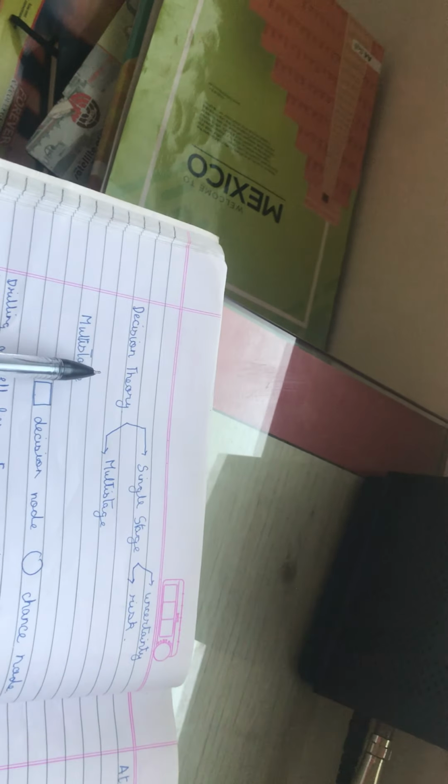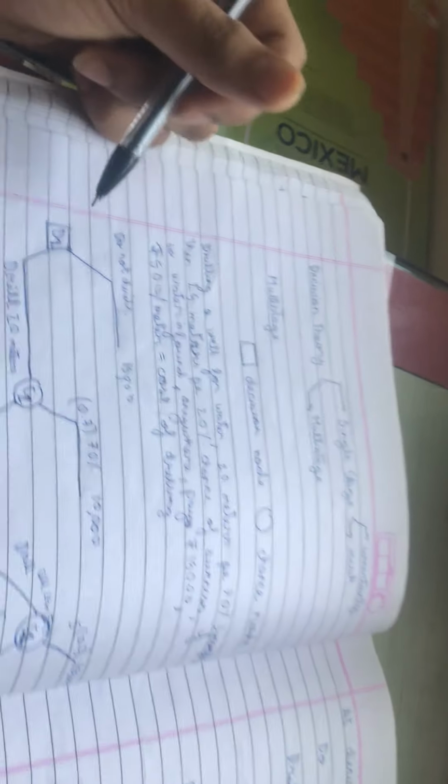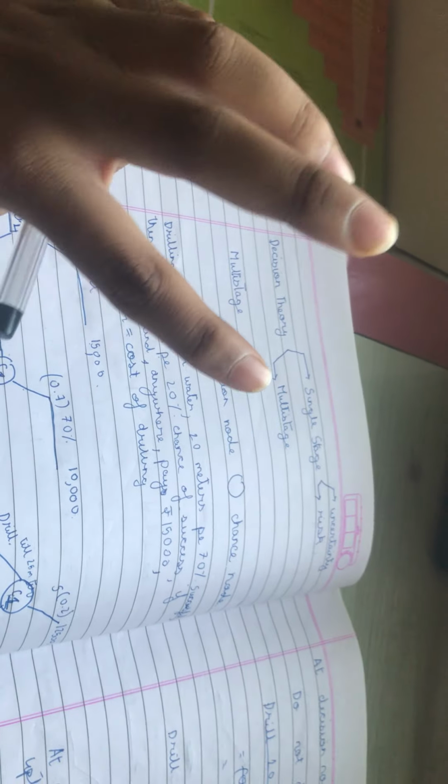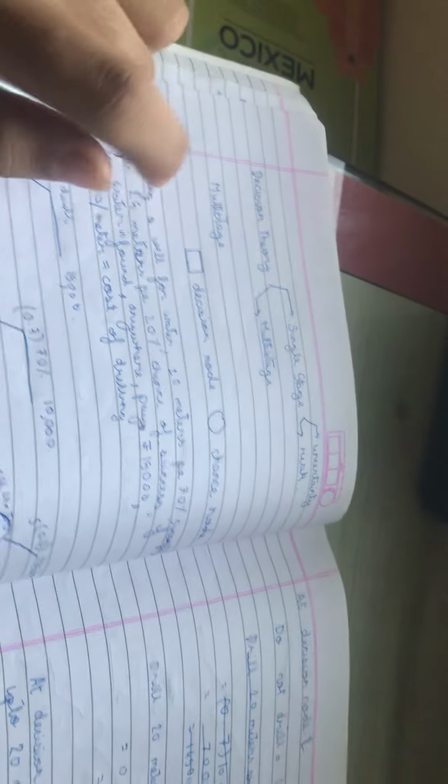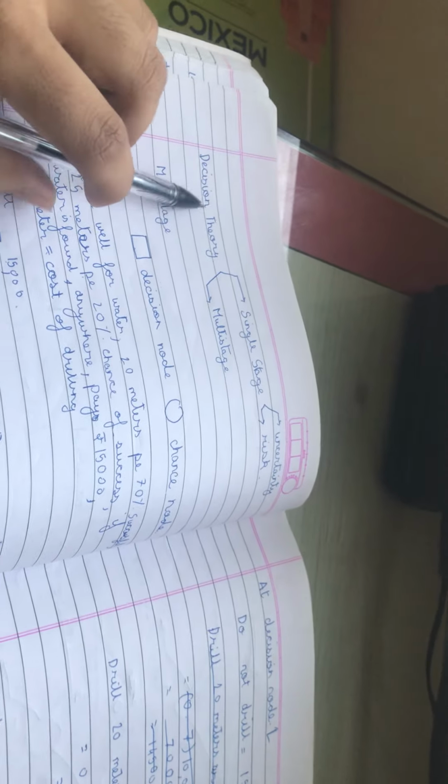Now you have the second part of decision theory, which is single stage and multi-stage. We focused on single stage. Now we have to focus on multi-stage. Multi-stage is pretty simple. At one point I can make two decisions, I can make three decisions, I can make four decisions. So if that's the case, then what should I do?